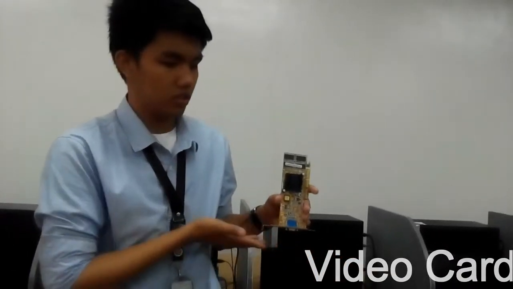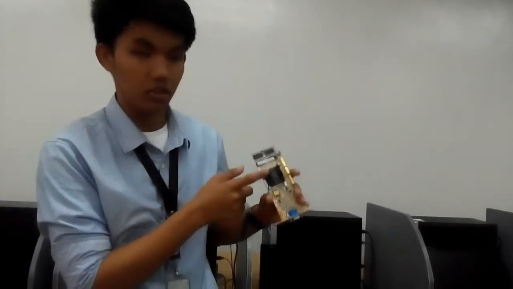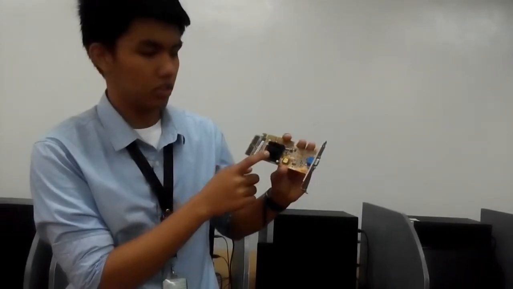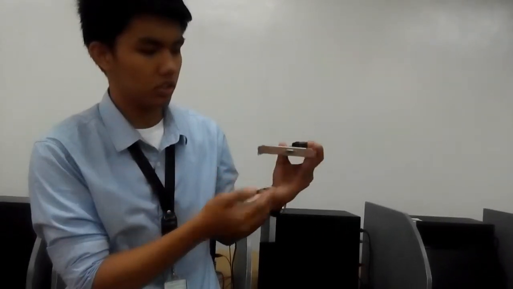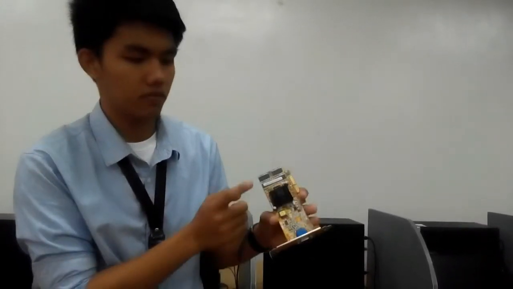Video card. A video card connects to the motherboard of a computer system and generates output images to display. Video cards are also referred to as graphics cards. Video cards include a processing unit, memory, a cooling mechanism, and connections to a display device.